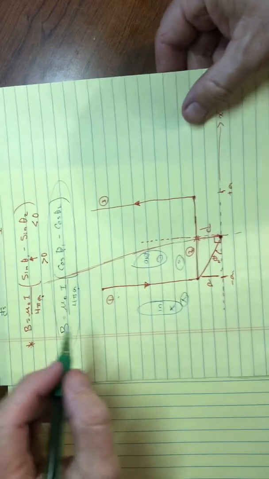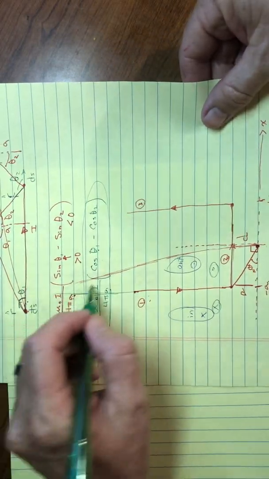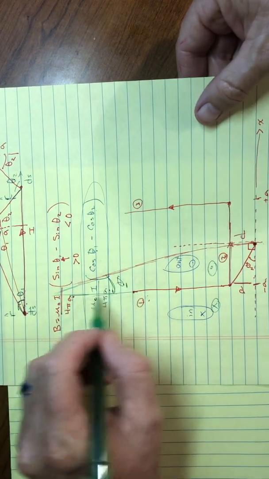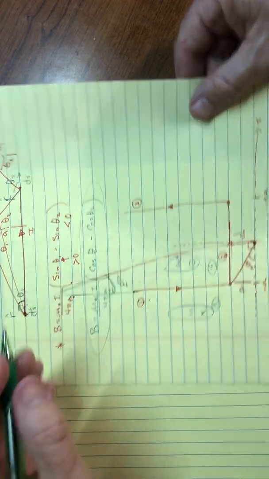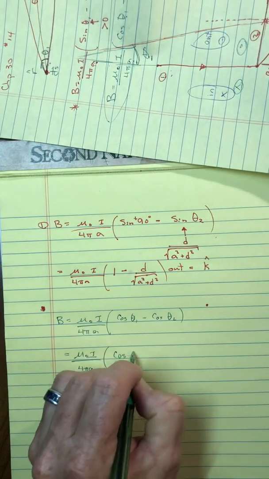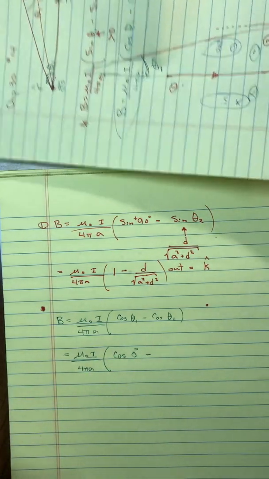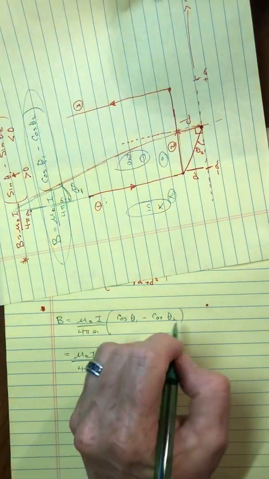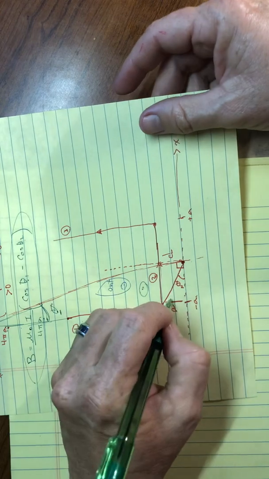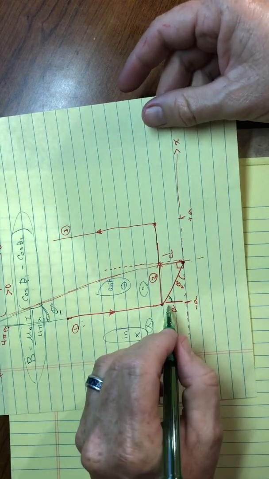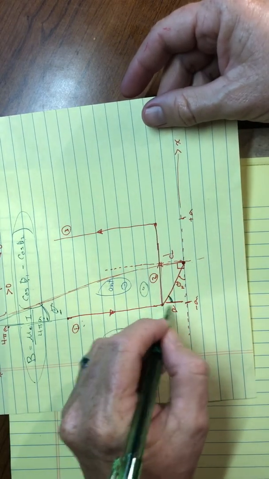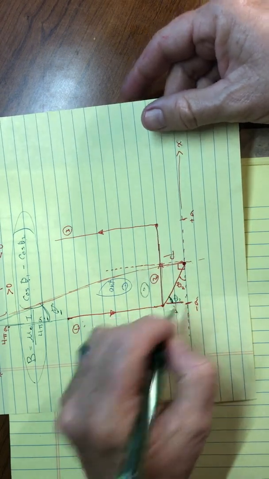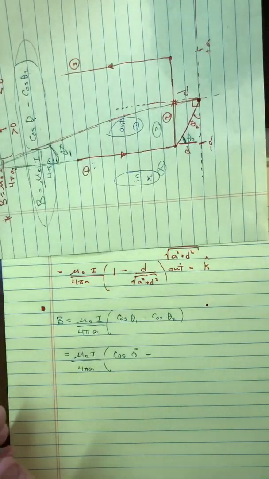And if you look at this, theta 1 would be this angle way over here between the beginning of the wire and the angle. And if this goes far enough out, that's 0. So this is cosine of 0 degrees. And then theta 2 is this angle right here. The angle between the direction of the last bit of current and the r hat pointing to that point.